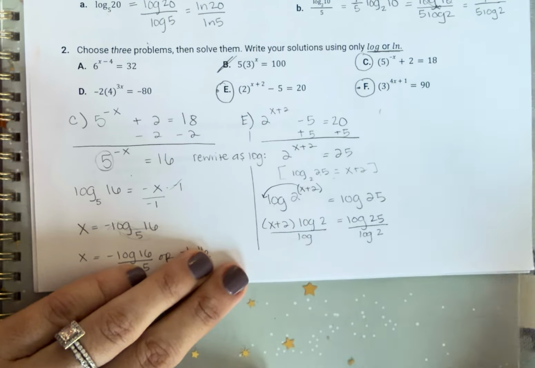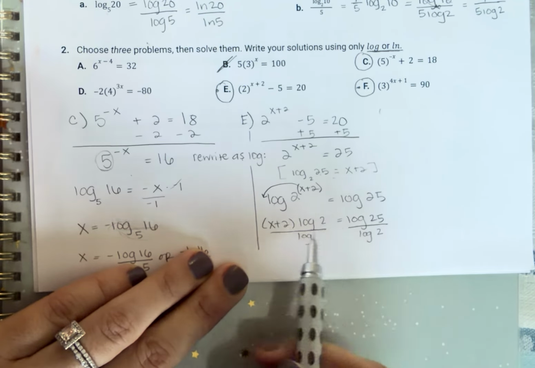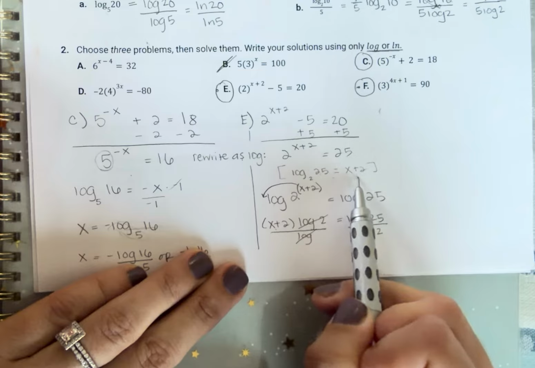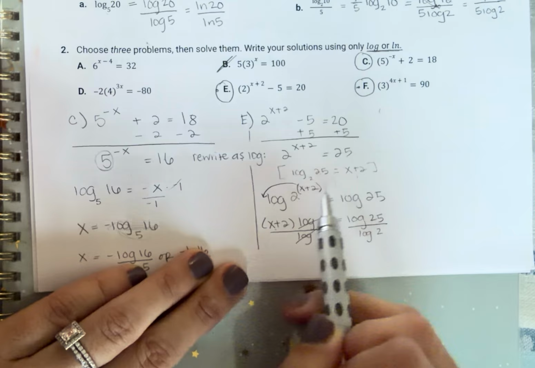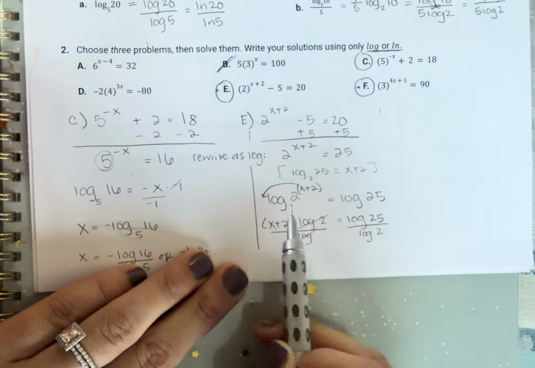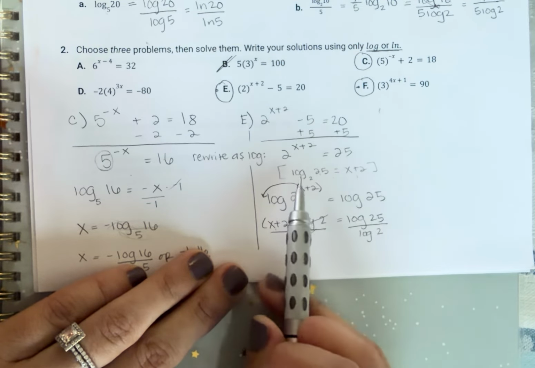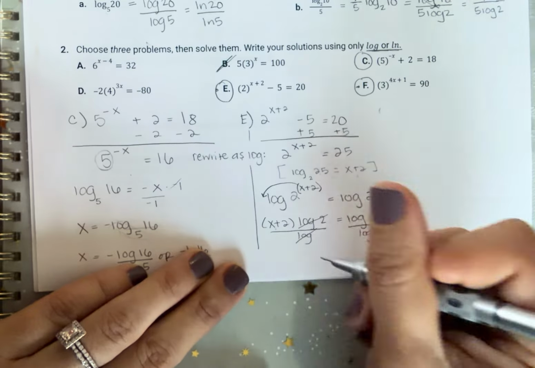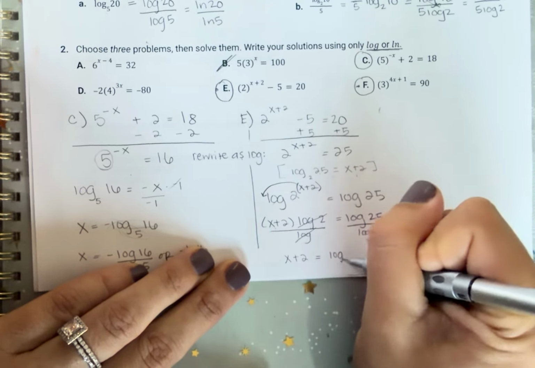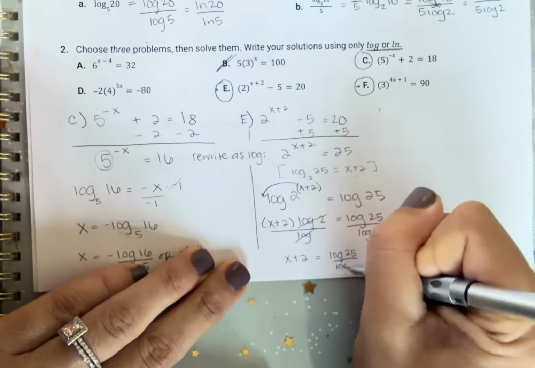If you notice right now, this cancels, and I have x plus 2, same as what I had here, equals, this is the change of base formula here. You see it? So now we've ended up basically where we were here. x plus 2 equals log of 25 over log of 2.